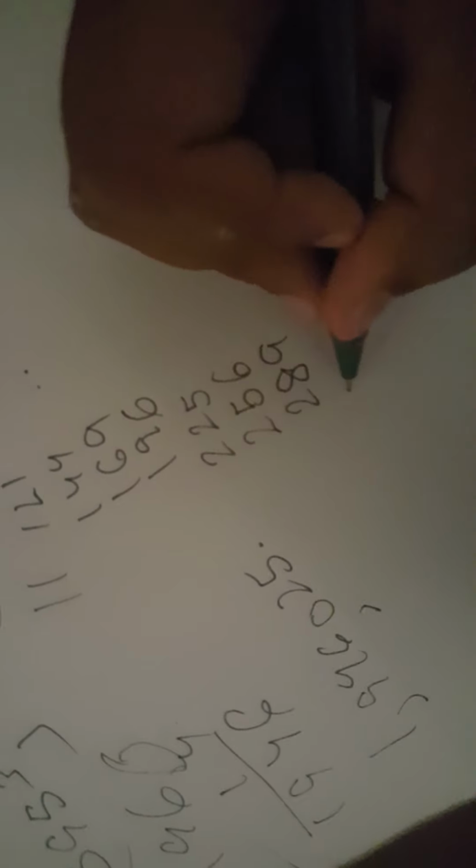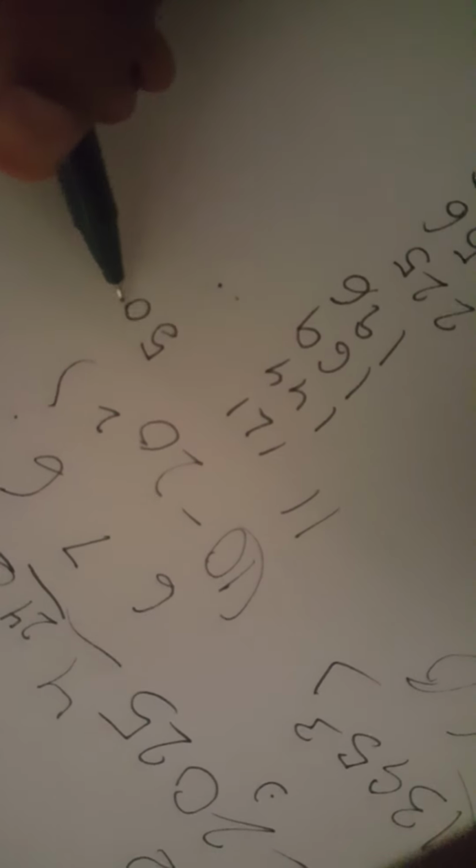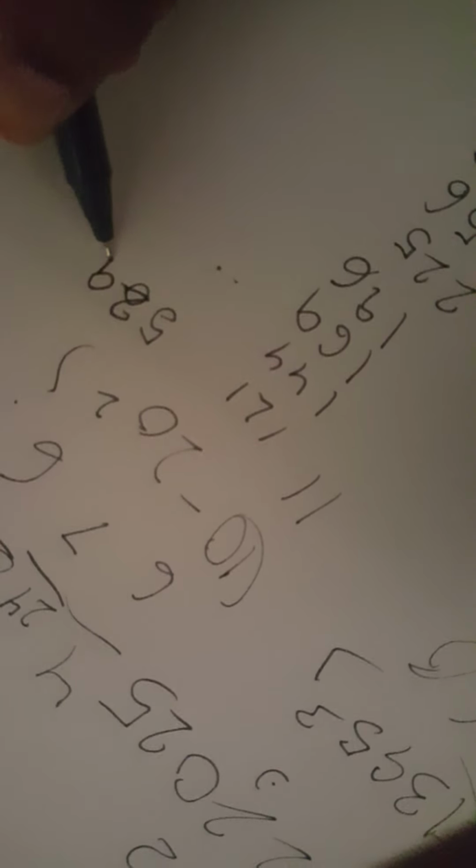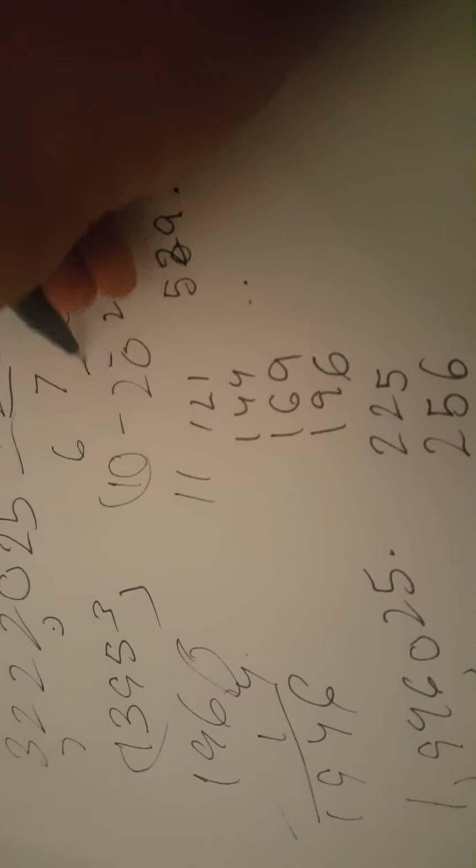289 is 17. 324, you remember from 18. 361 from 19. Finally, 400 from 20. And to know more: 441, 21, 484. These are the basics. But what about 23? 529. Its odds are pretty basic. So we did it not only from this, but to this.